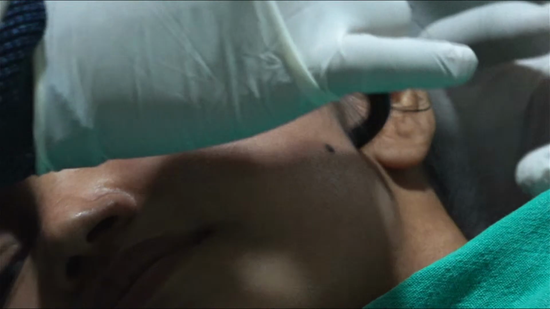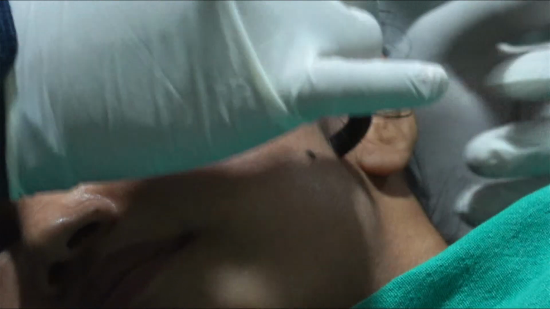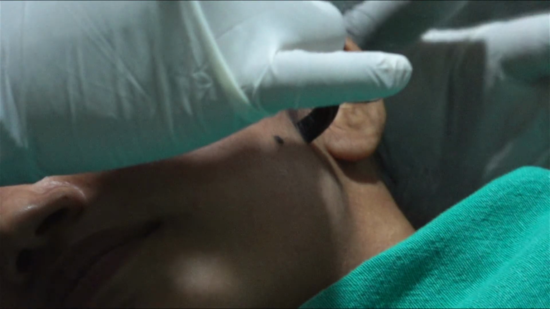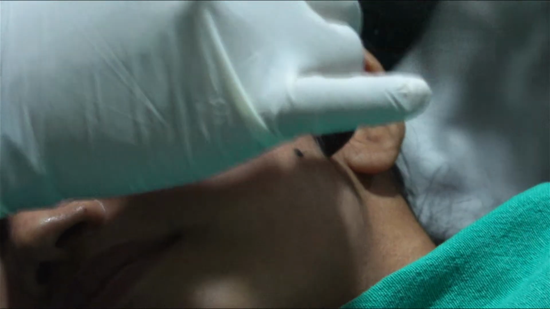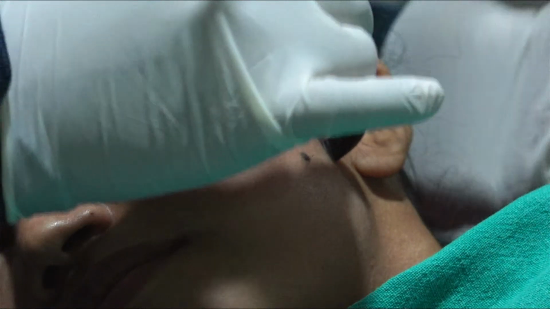It has been set for 60 seconds. You can either do it continuously for 60 seconds, wait for 1 minute, let the tissues absorb the energy. Again, after 1 minute, you can repeat the procedure.